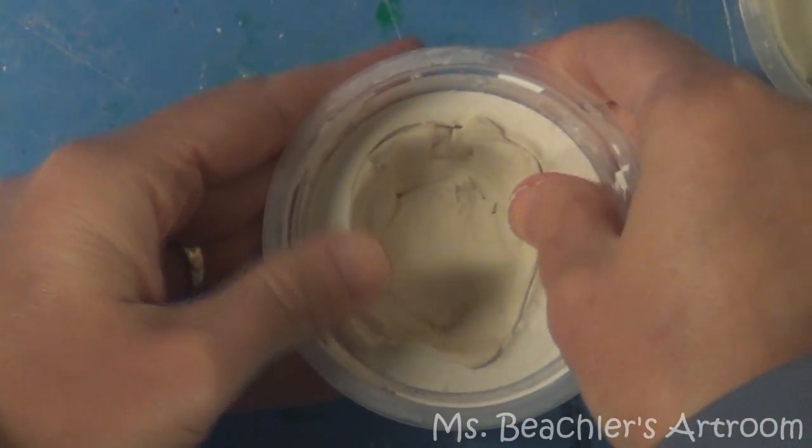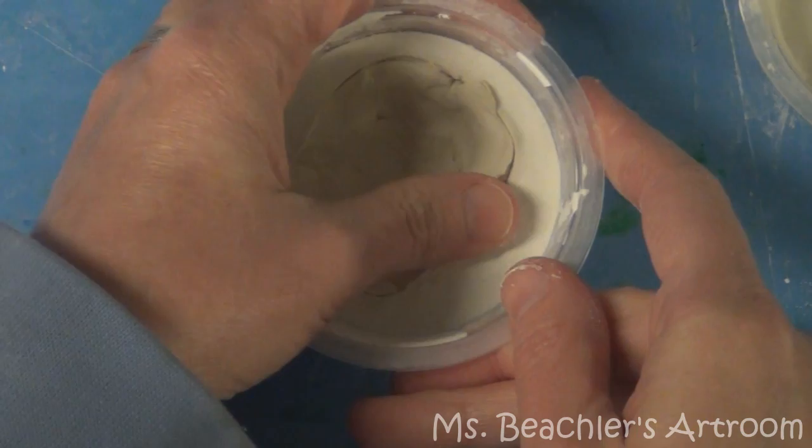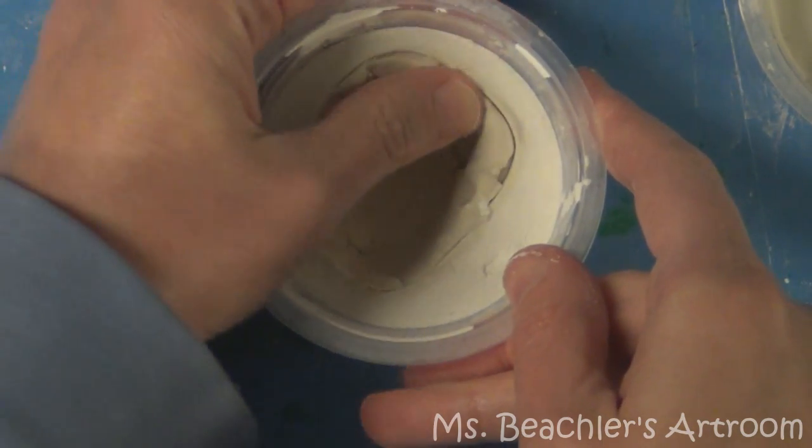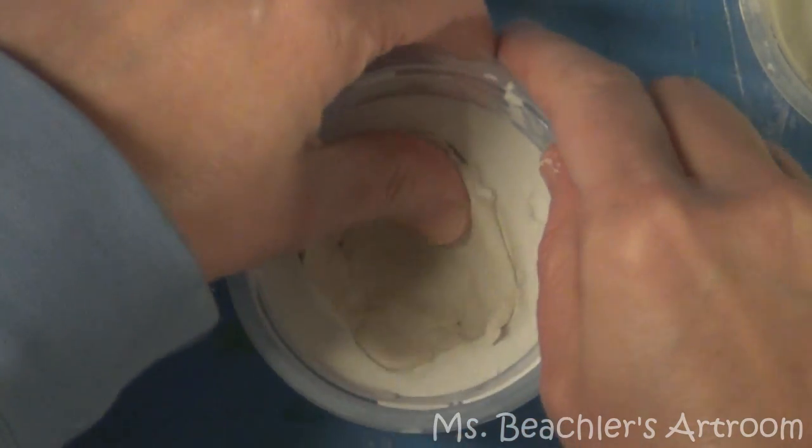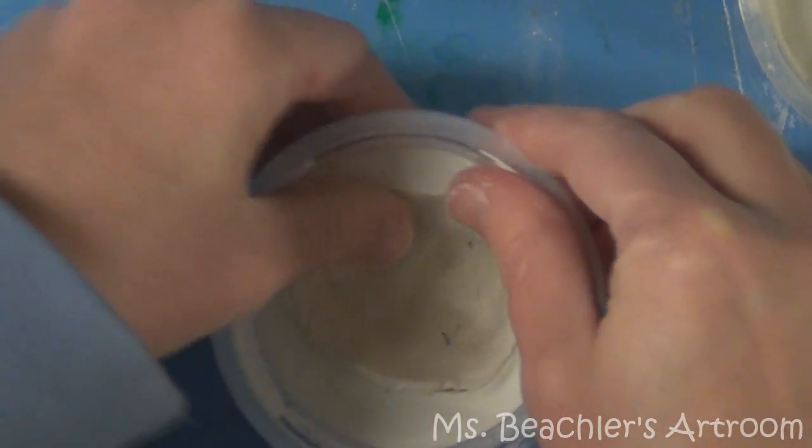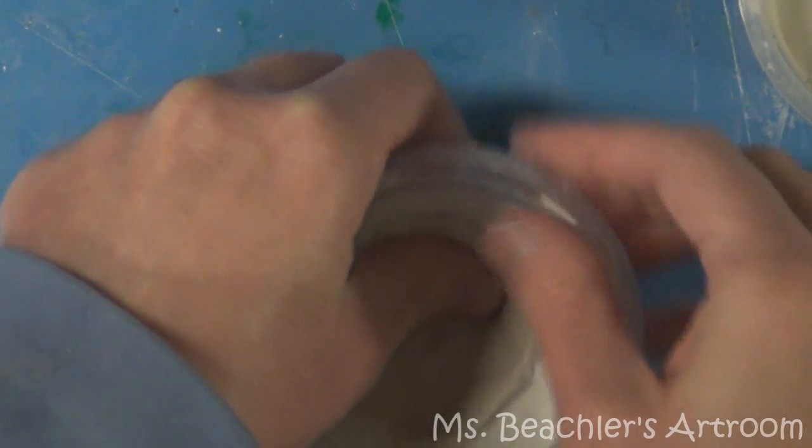Whoops. And I don't want it to come up over the edges. So I'm just going to kind of curl all that down. Press it nice and firmly so that it goes into all of the different little areas of your cast, or of your mold.